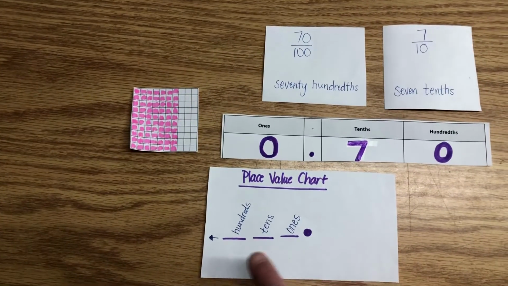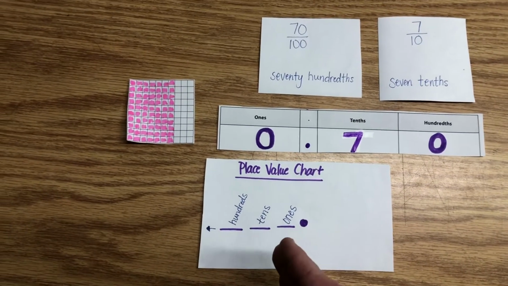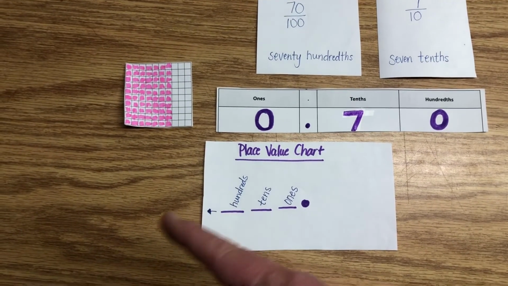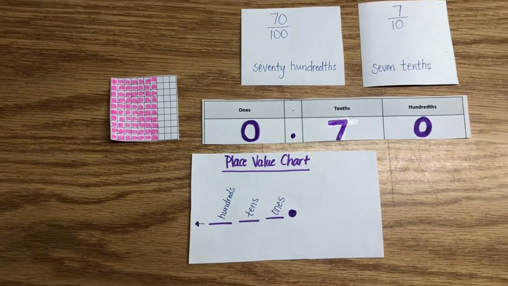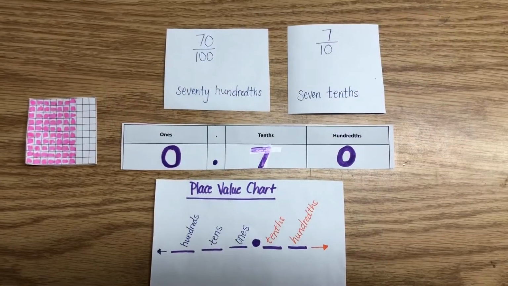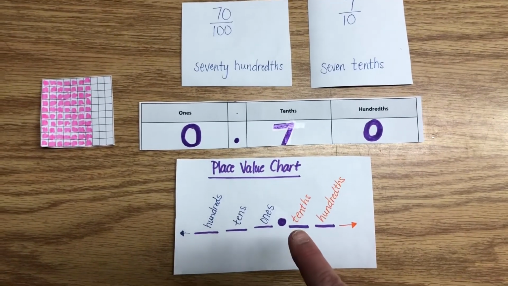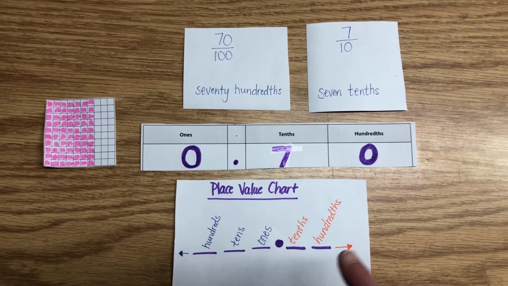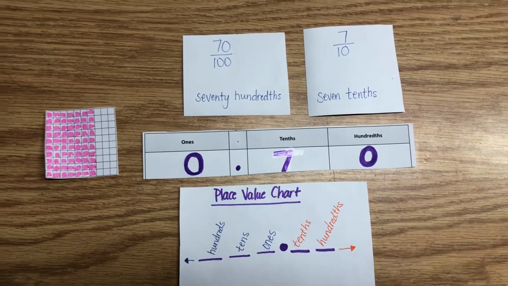And I just wanted to write this first because I want you to realize up until now we've only been dealing with whole numbers. Ones, tens, hundreds, and so on. They get larger place value positions as we go back this direction. Now we're going to begin learning about places after the decimal, like tenths, hundredths, and it could continue on, and each place value position would get lower as we go this direction.